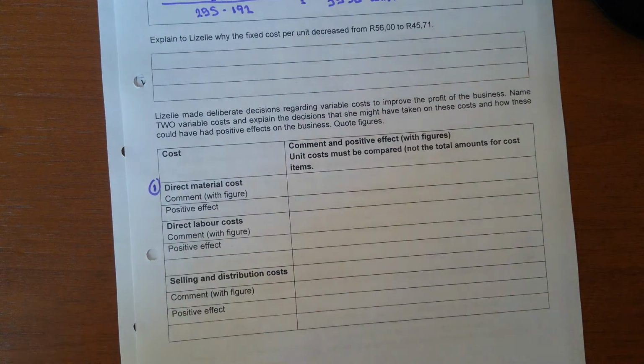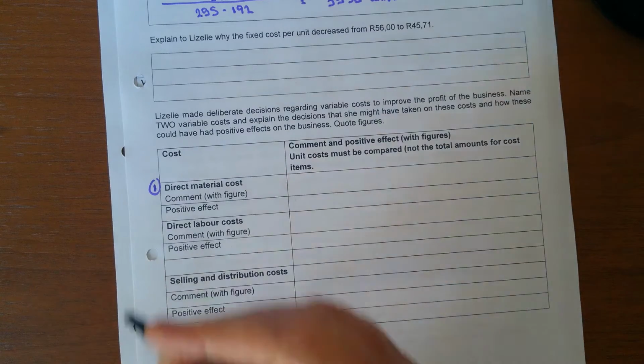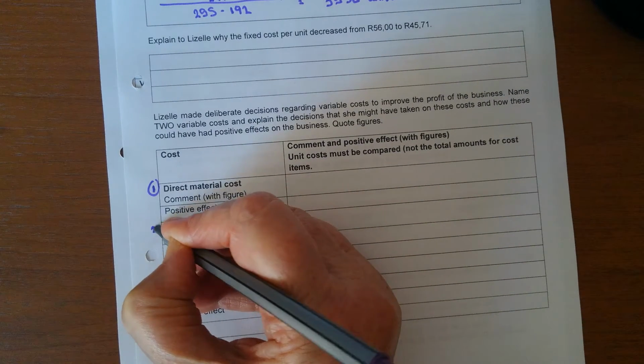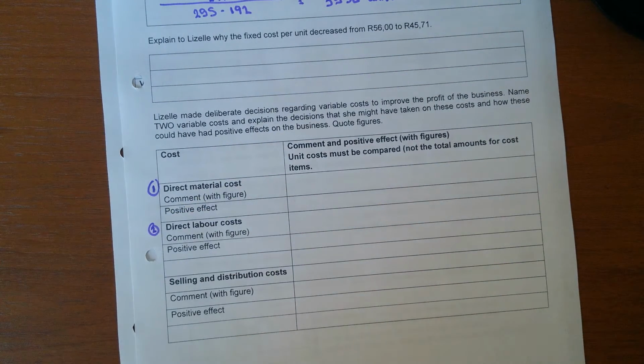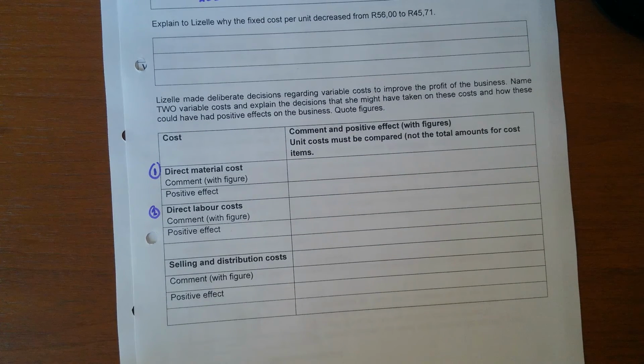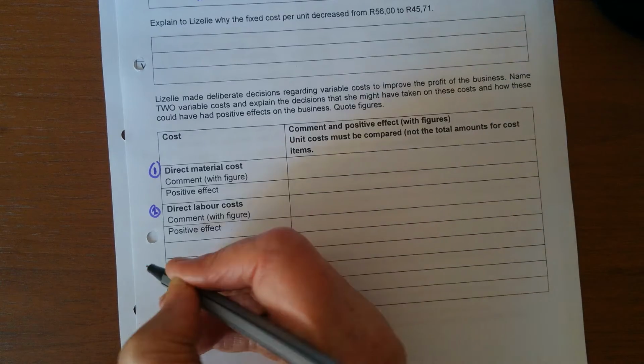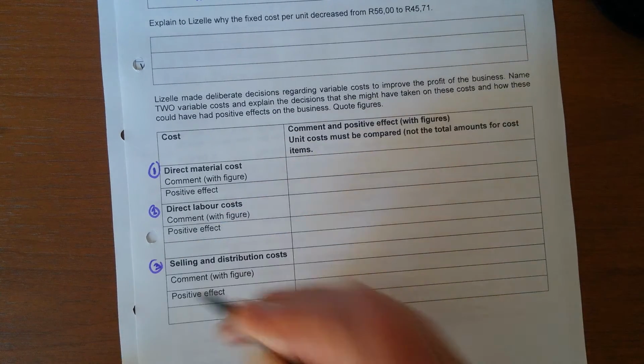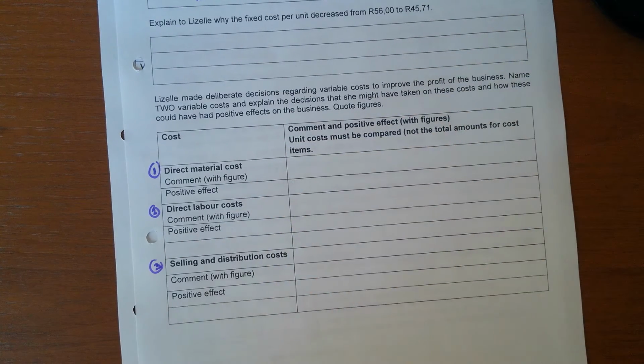If I make more articles, I will use more material, so it means that will increase the direct material cost. If I produce more articles, I will have to have more laborers, or I have to pay overtime, so it will increase my direct labor costs. The selling and distribution cost is directly linked to the number of articles that you sell.